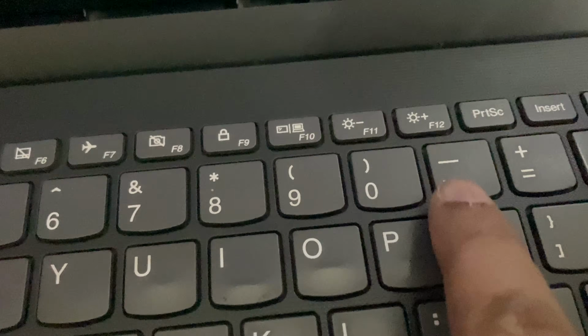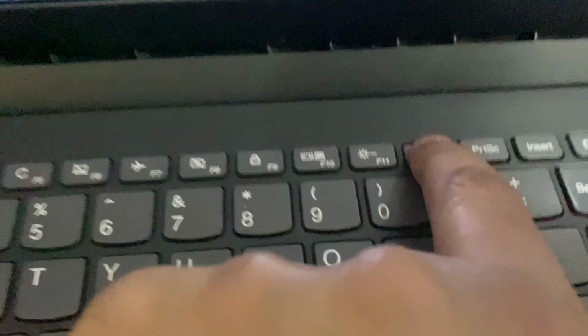And this will reset your graphic driver. So you can apply this method. You can also check with increasing your laptop brightness. If you are using a desktop computer, first check the display cable or HDMI cable. Make sure it's properly connected on both ends.